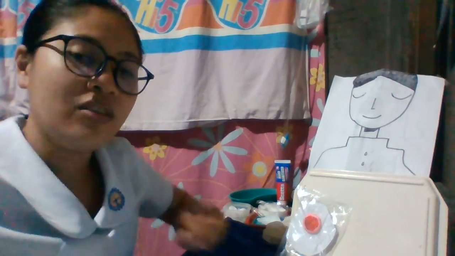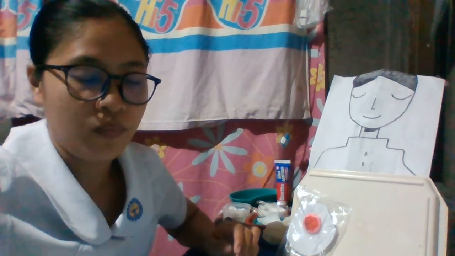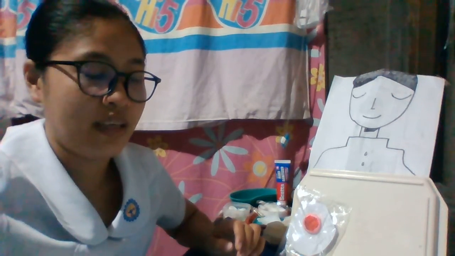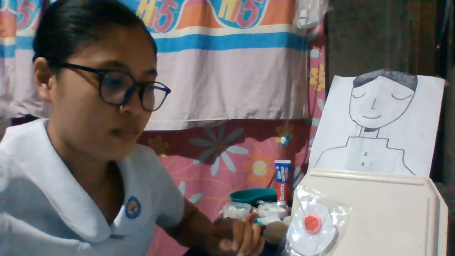If the client is ambulatory, the patient may be assisted to a bathroom for the whole procedure. Afterwards, wash hands and don gloves.